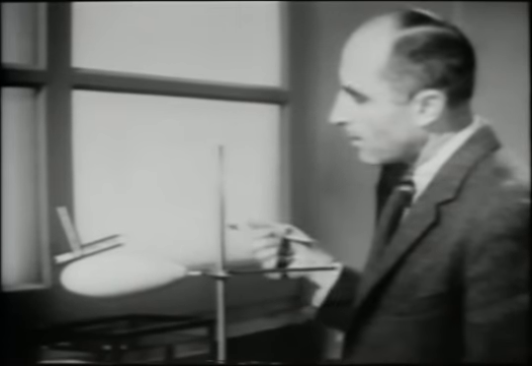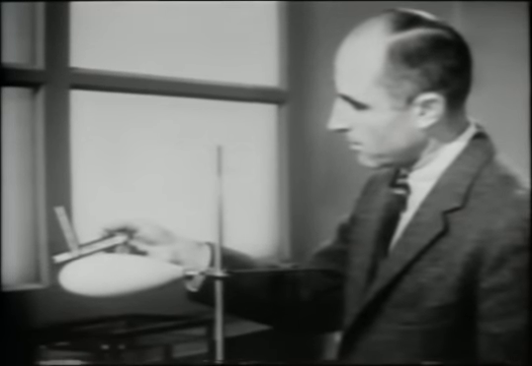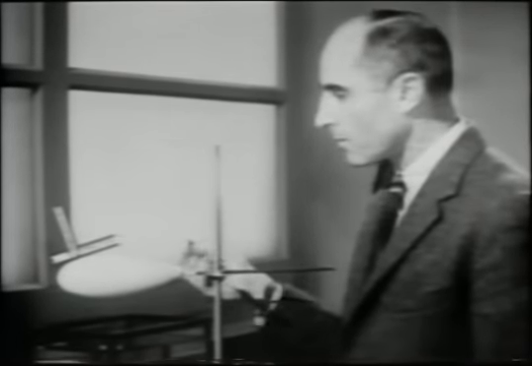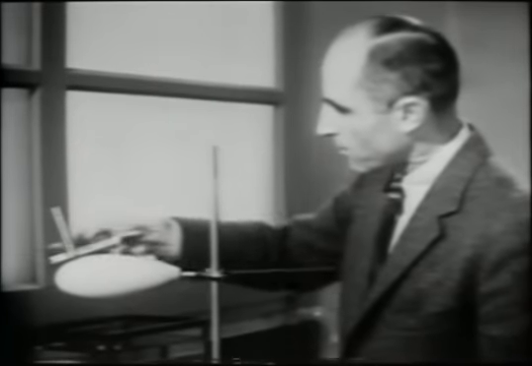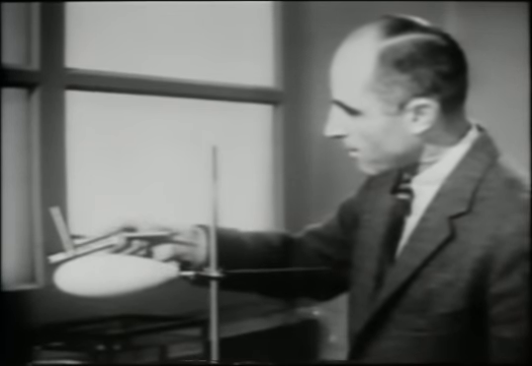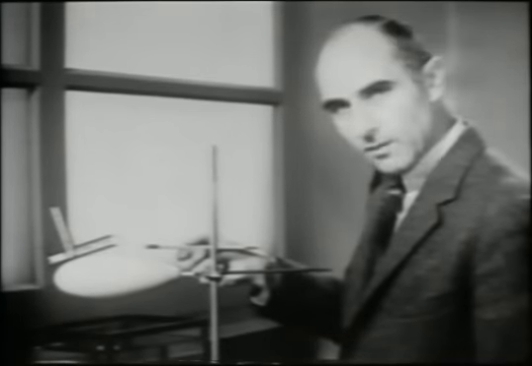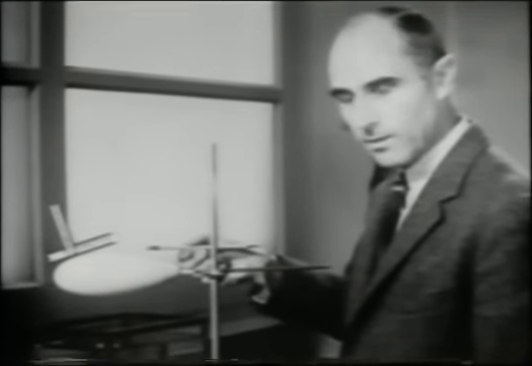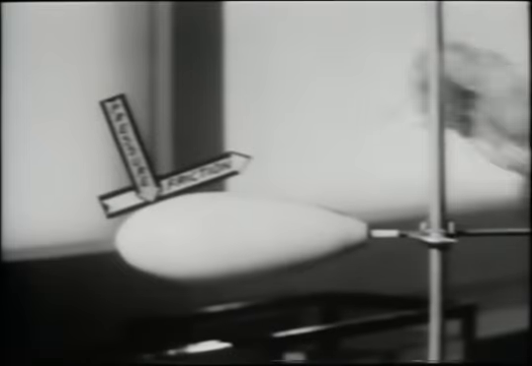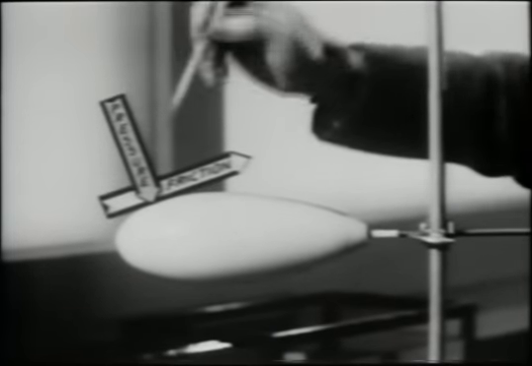Let us look first at the frictional forces. You can see that over most of this body, the tangential forces are nearly parallel to the direction of the oncoming flow. Thus, they contribute considerable frictional drag. Now let's look at the pressure forces.